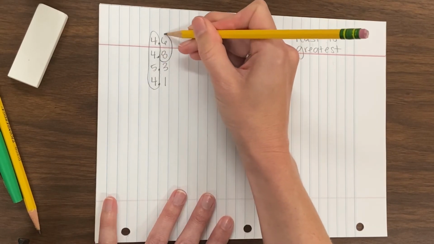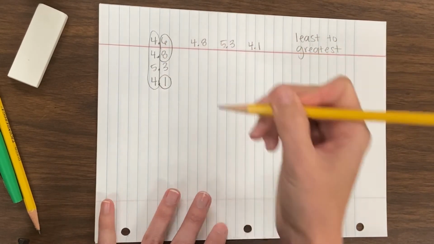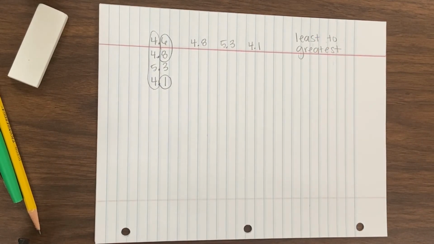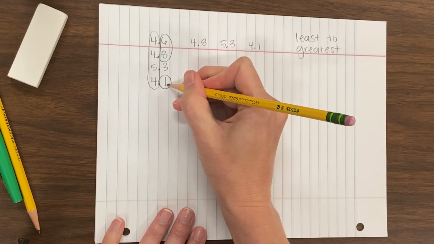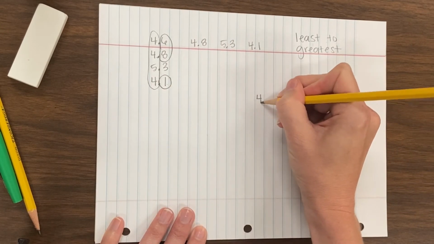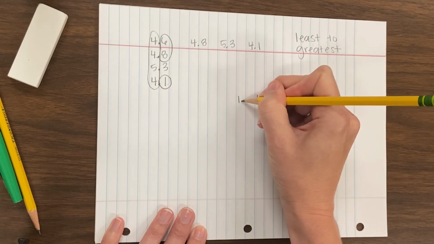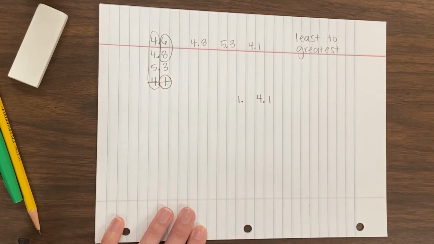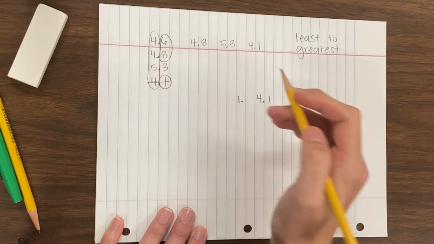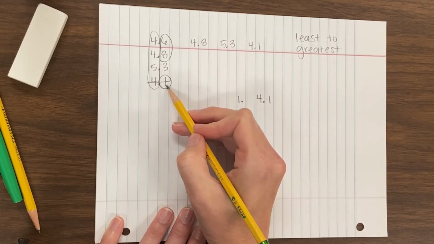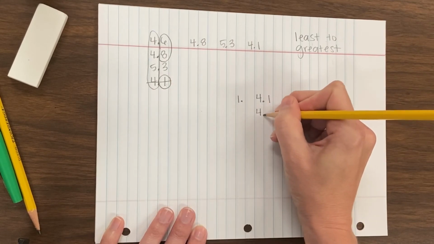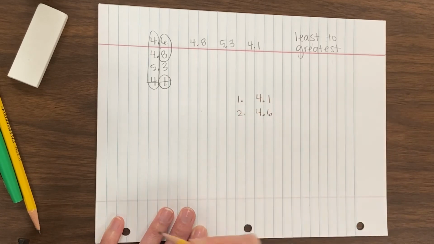So I'm going to go to my tenths place and I'm going to compare these 3 digits. And I'm looking for the least, so I'm going to look for the smallest tenths place. So it looks like 1 is my smallest number in the tenths place. So I'm going to pull that 4 and 1/10 out and start my chart. So I can eliminate 4 and 1/10. Next is going to be 4 and 6/10 because the 6 is slightly larger than the 1, but not as big or great as the 8. So 4 and 6/10 will come next.